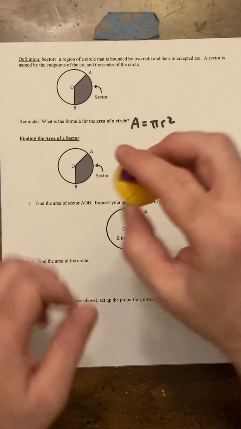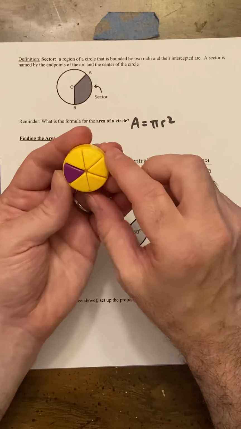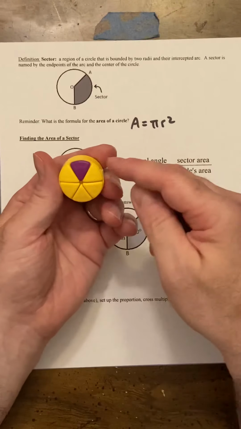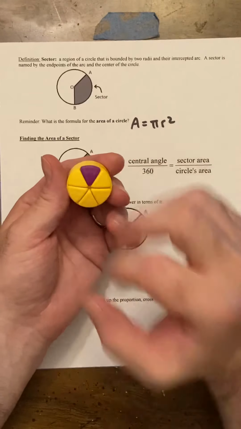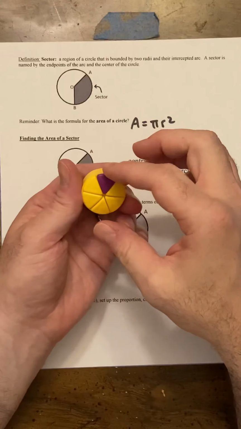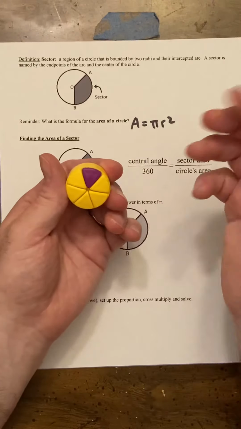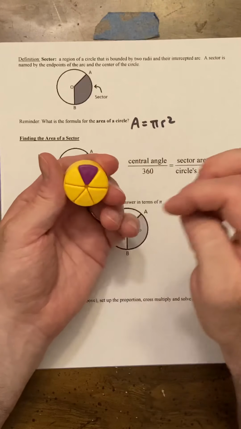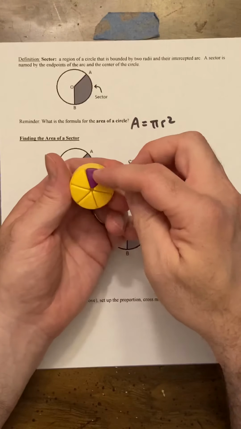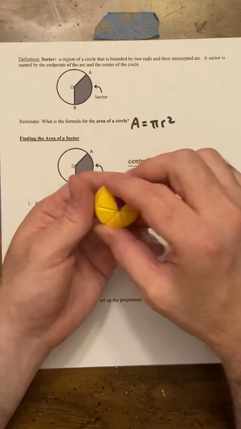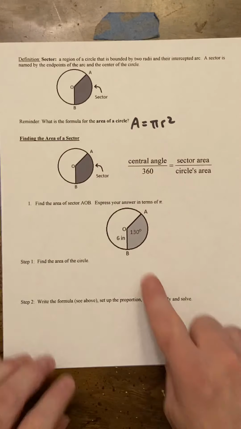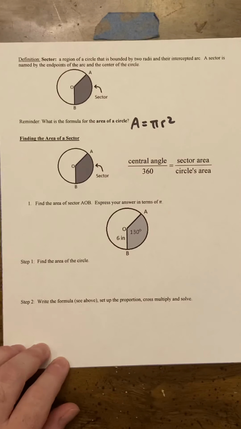Now, coming back to our Trivial Pursuit game piece, again, if this whole area was 60 square units, then this purple piece would be 10 square units because it's literally 1/6. It's nice when it works out to be divided evenly like that. We know it's in 6 parts. We don't always know what portion it is. So that's why we really need the formula here.